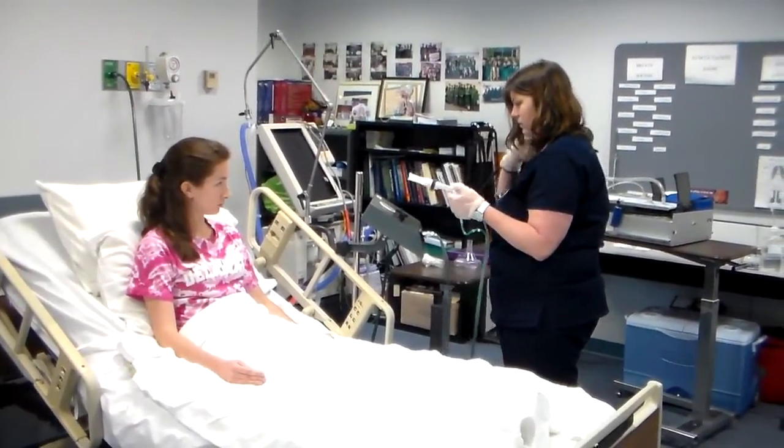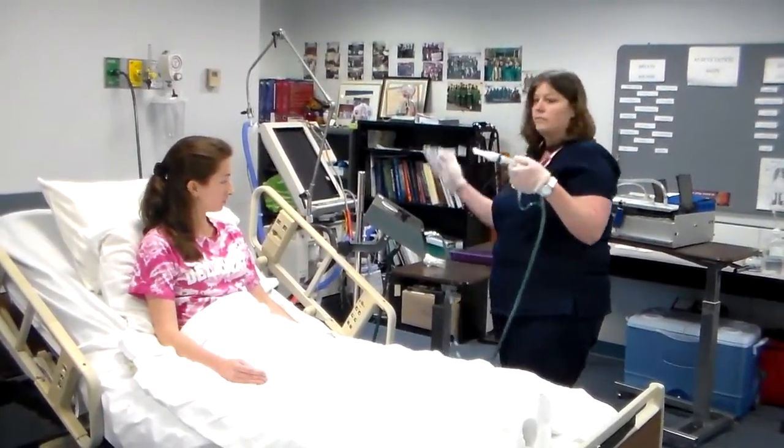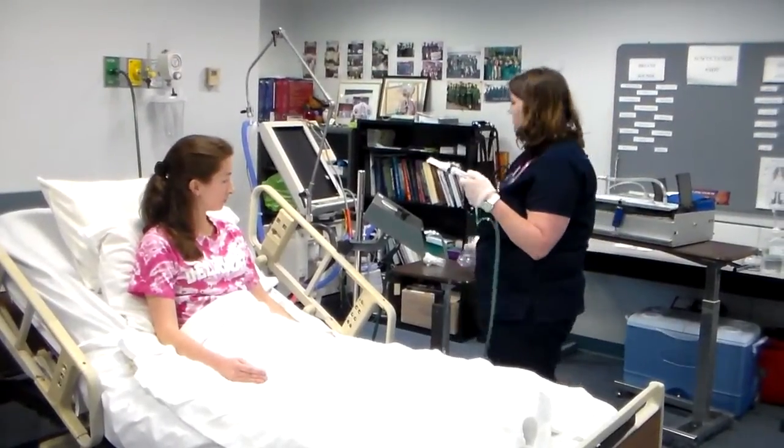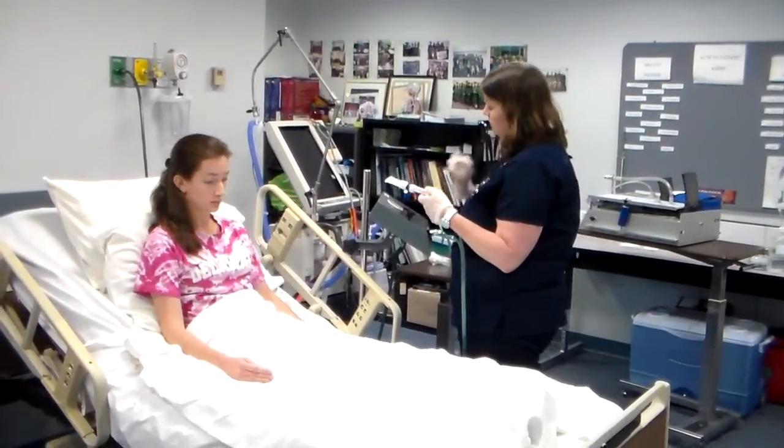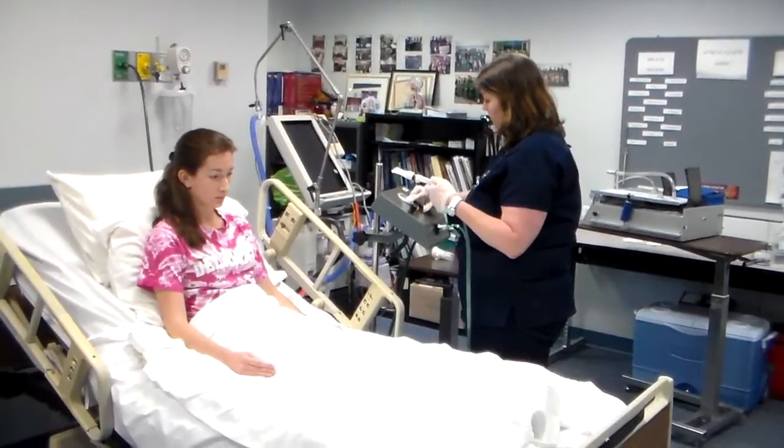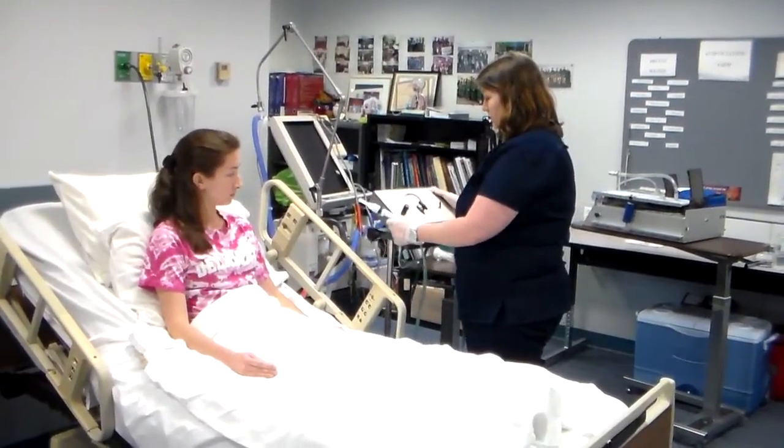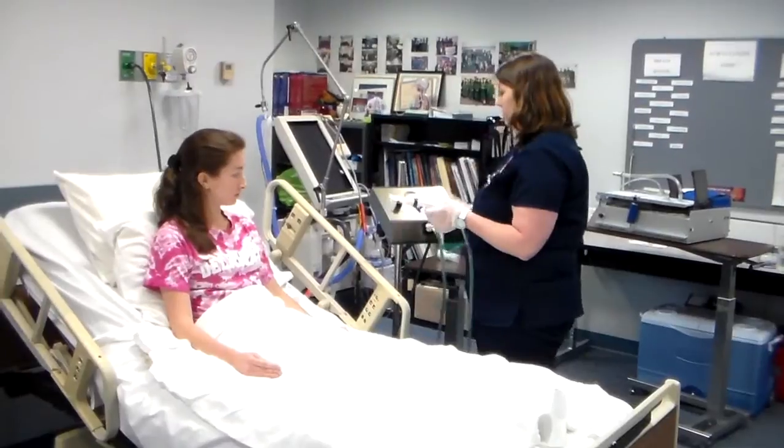A mouthpiece or mask can be attached to the circuit. Assessing your patient is the best way to figure out which piece is most appropriate. Since your patient is awake and alert and oriented, the mouthpiece will be used for the treatment.